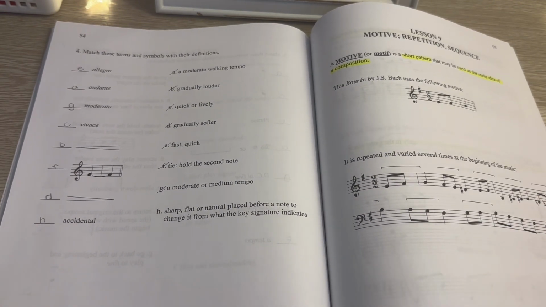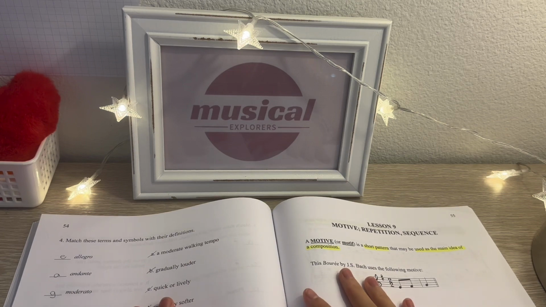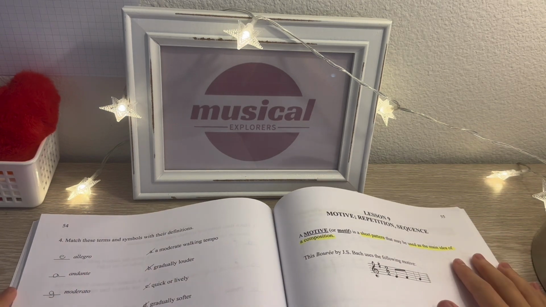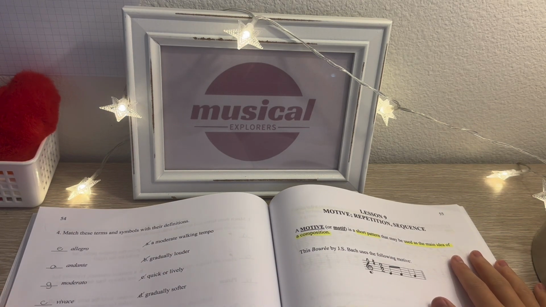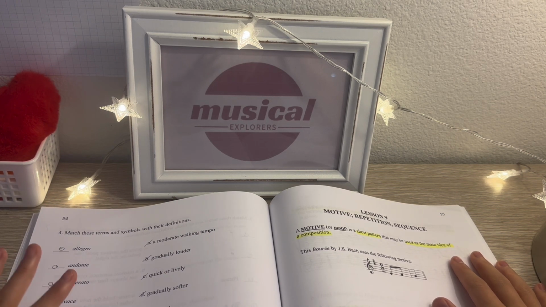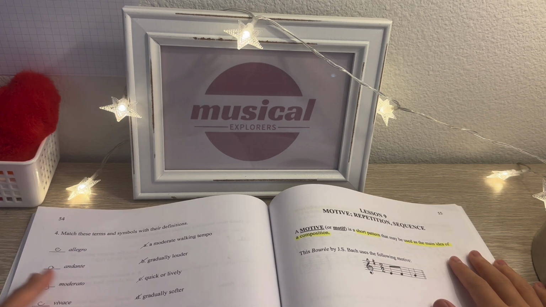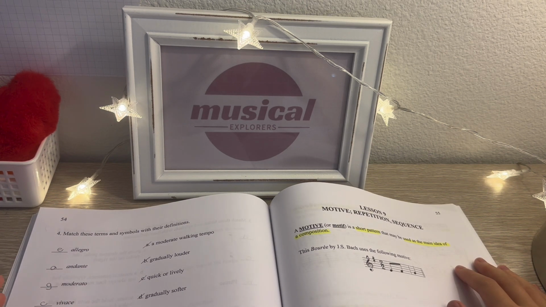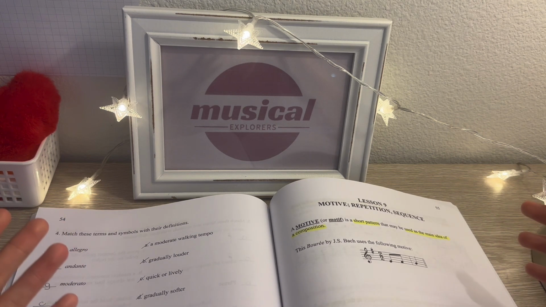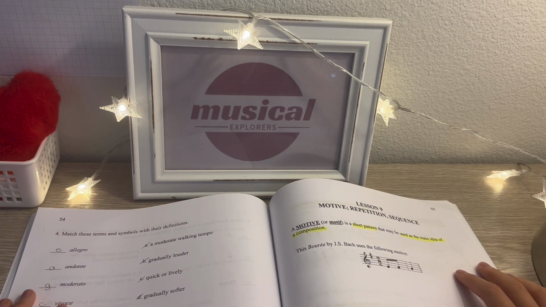So yeah. Alright, musical explorers, that is it for today's lesson. And again, it's a very short lesson, but some lessons are very short, some lessons are very long. It really depends. But definitely feel free to go back and review what repetition and sequence are and see if you can identify any repetition or sequence in the music that you are currently playing.